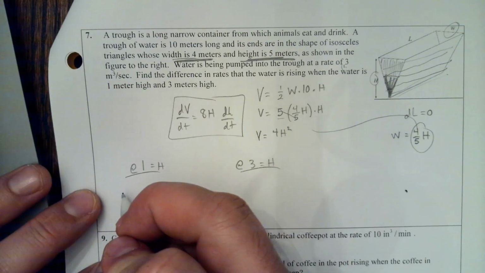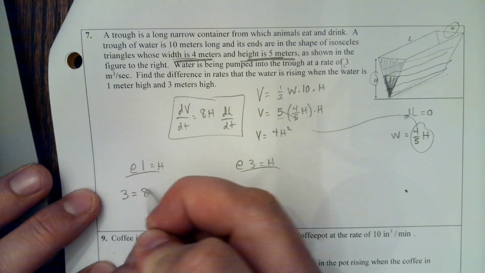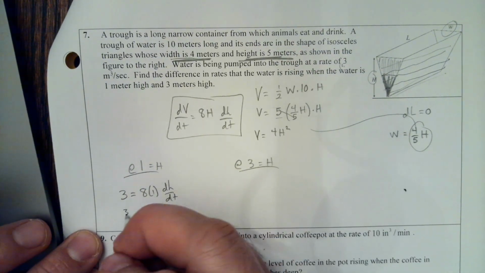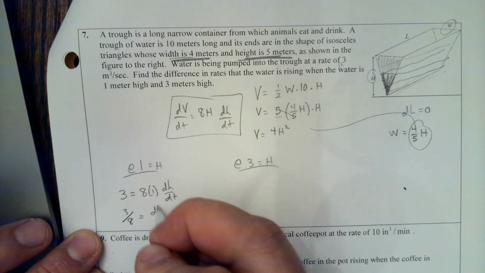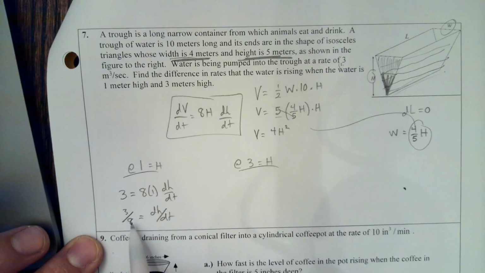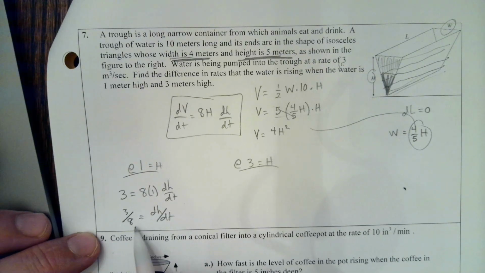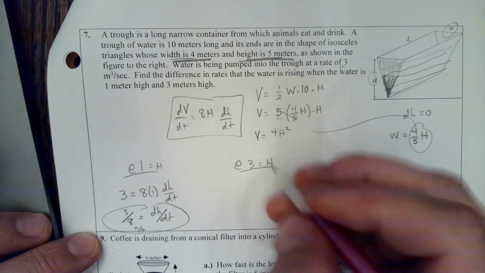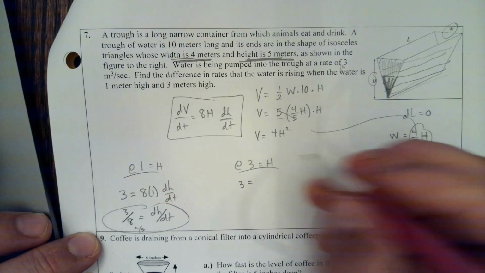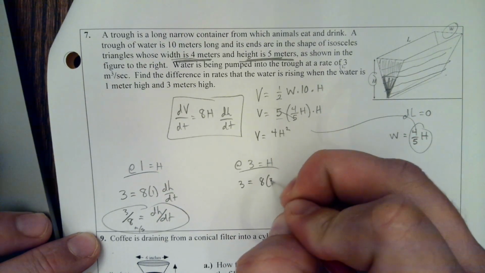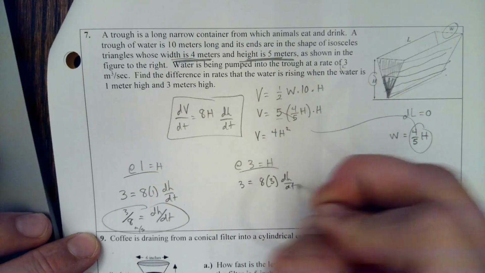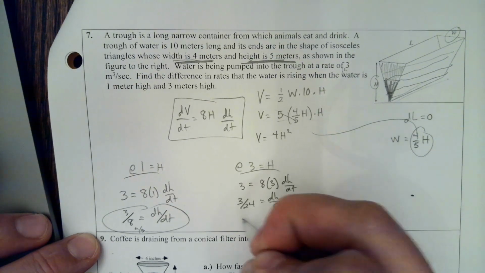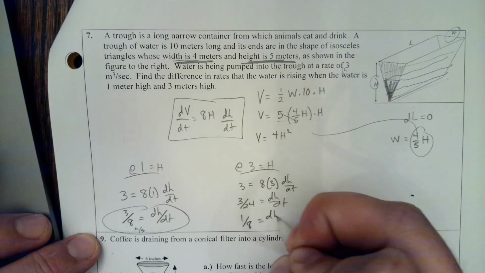So here we go. dV/dt equals 8 times 1 dH/dt. If I divide by 8, I get 3/8. That's about 0.375. And this would be in meters per second. If I'm at 3, dV/dt equals 8 times 3 dH/dt. You get 3/24, and that reduces to 1/8. Again, that is in meters per second.